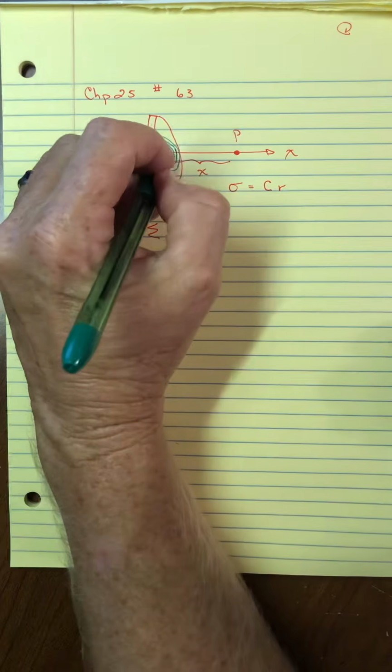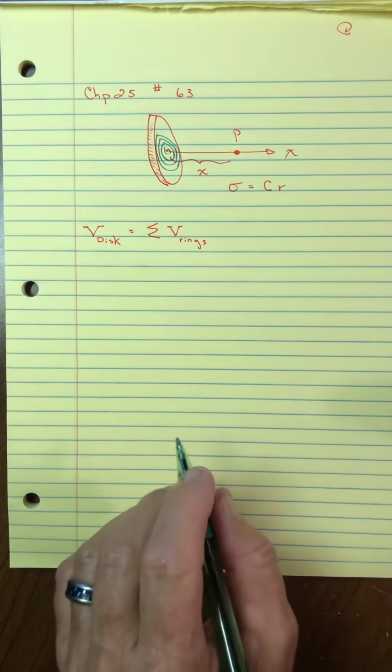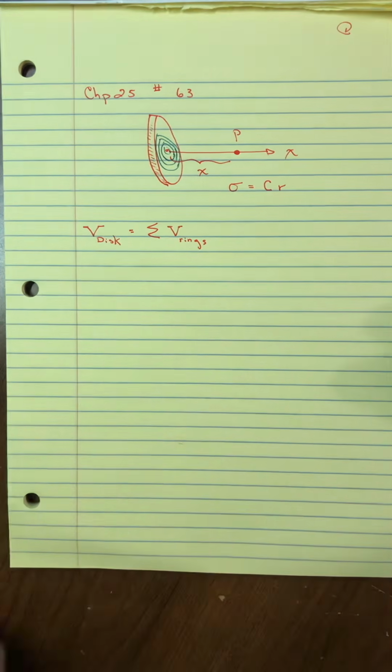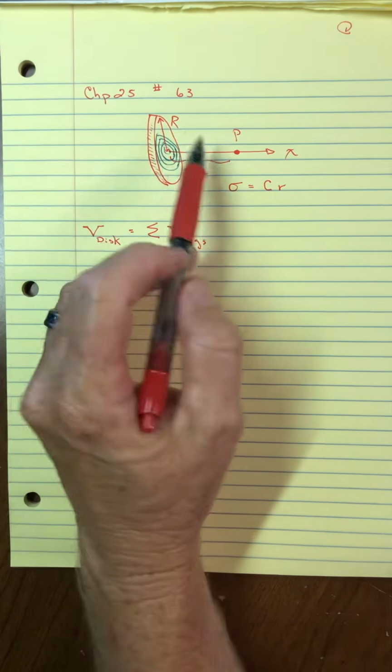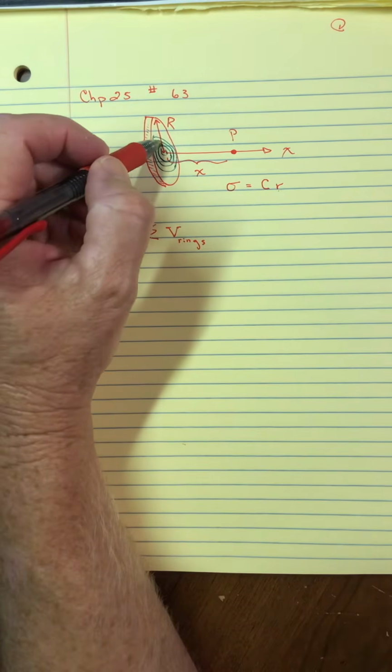And so maybe drawing this in green, I'll say here's a ring, here's another ring, here's another ring, and I'll start with the inner small ring and just get bigger and bigger until we get to the radius of the disk, which maybe I should put in the drawing. They said the radius of the disk is capital R. So clearly don't confuse little r with big R. Little r is measured from that center up.